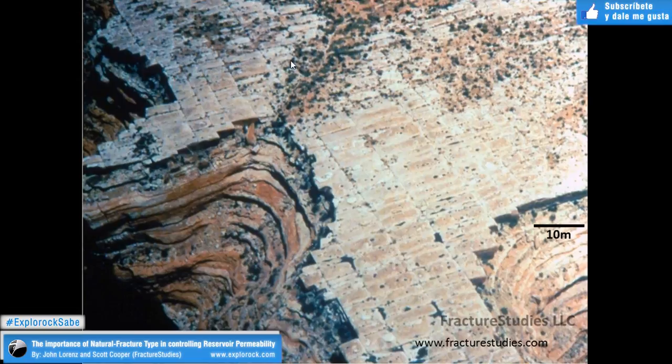I've been working on fractured reservoirs for a couple of decades now, originally at university and then at the Department of Energy here in Albuquerque, New Mexico. And then John and I started a consulting group here back in 2008 called Fracture Studies. And this is a continuation or a discussion of some of that work. And now I'll pass it over to John, who'll introduce himself.